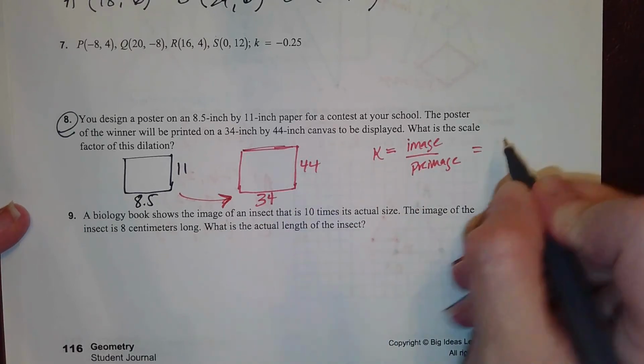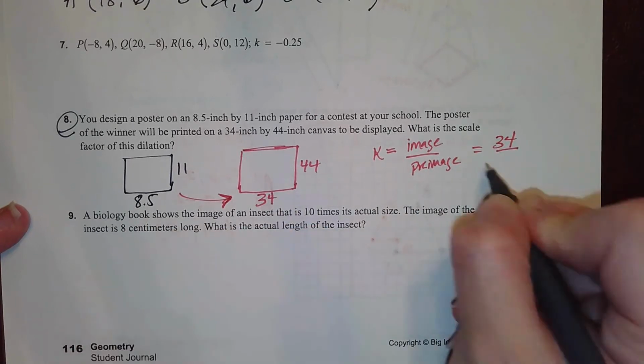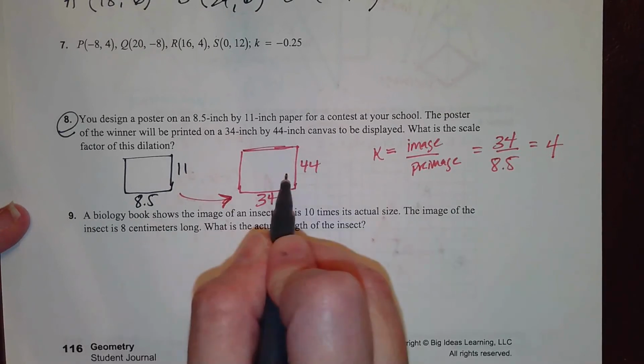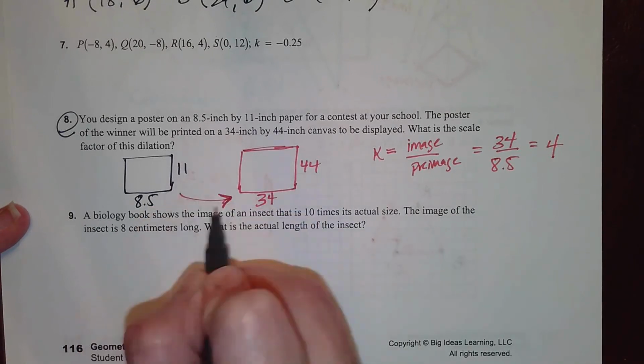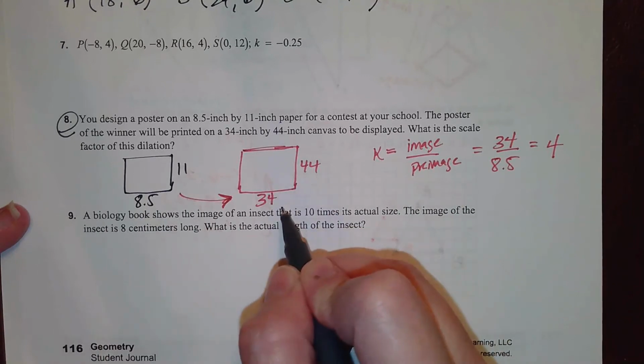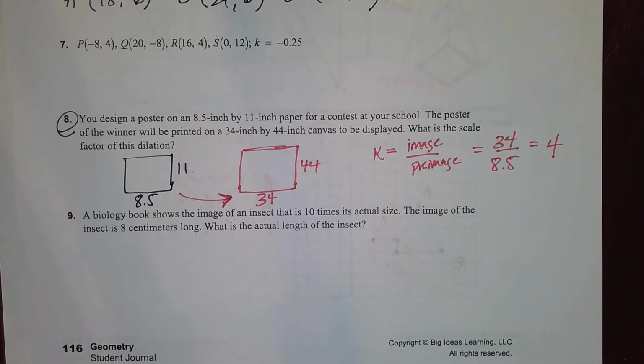So the image, and I really just have to take one of those sides. I'm going to take 34, and it matches with 8.5. Well, if I take 34 and divide it by 8.5, I get 4. That's definitely an enlargement. I can try it with this side. What I'm basically saying here is I'm taking both of those sides and multiplying them by 4 to get to these sides. So 8.5 times 4 is 34, and 11 times 4 is 44. So I know that they match up, and so I know I did that problem correctly.